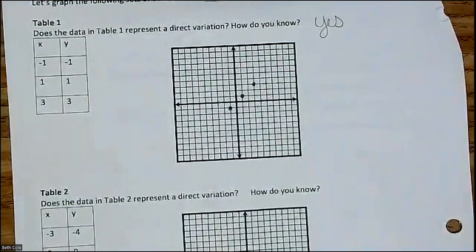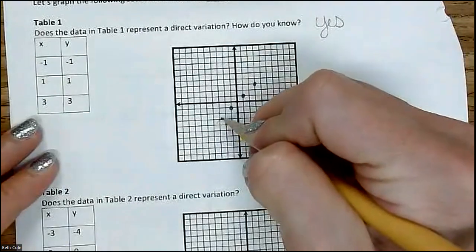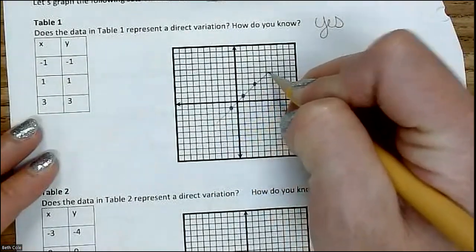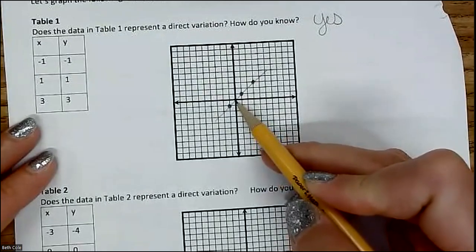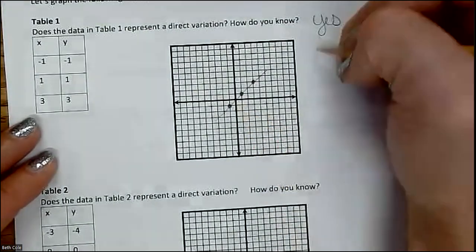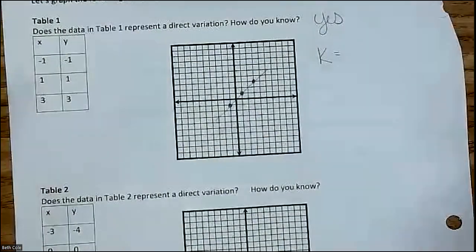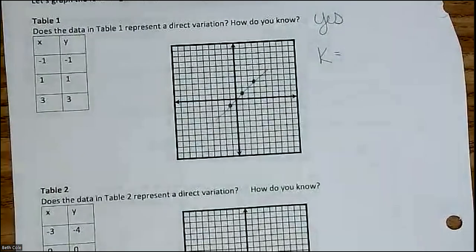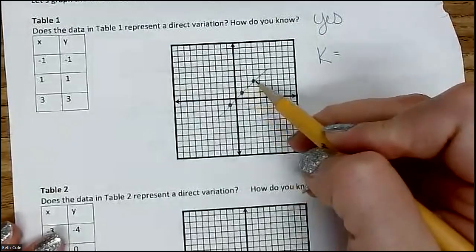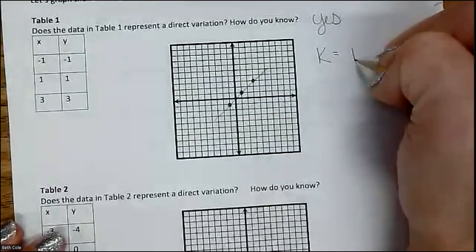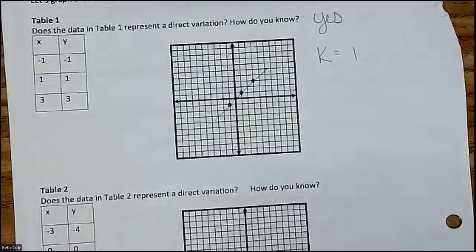And the reason why is because if you connect those, what's going to happen? If you connect them, it goes through the origin. And also, I'd like for us to write out what the K value is, and that's the slope. If you want to write M instead of K, that's fine. How much up and over does this one go? Well, if it's up 2 over 2, it's just 1. It's up 1 over 1, or 2 over 2 is 1. However you want to think of it.